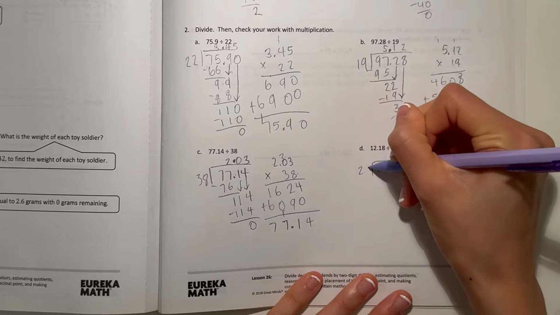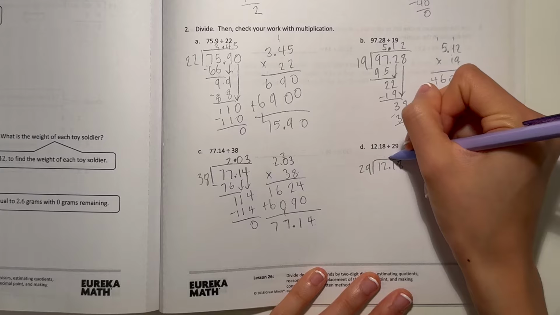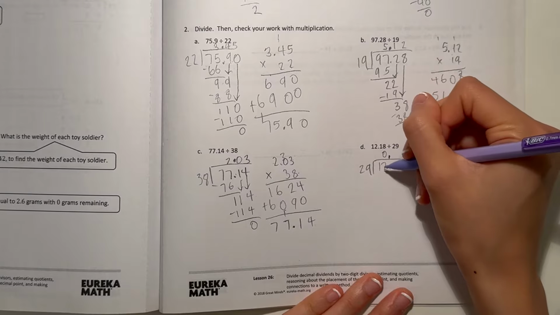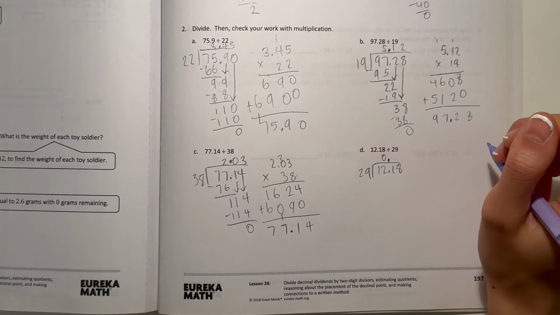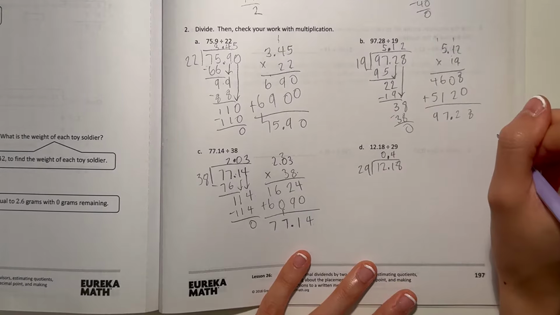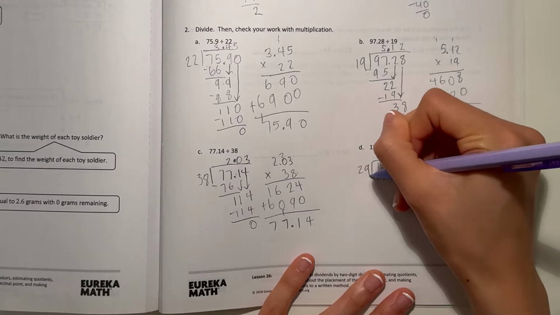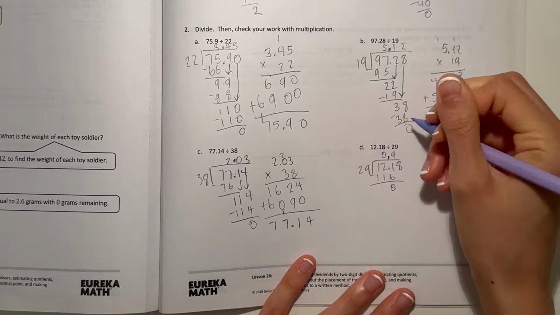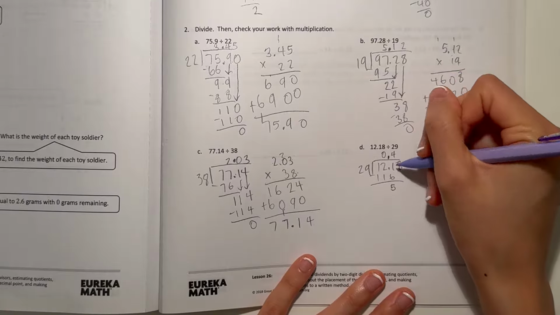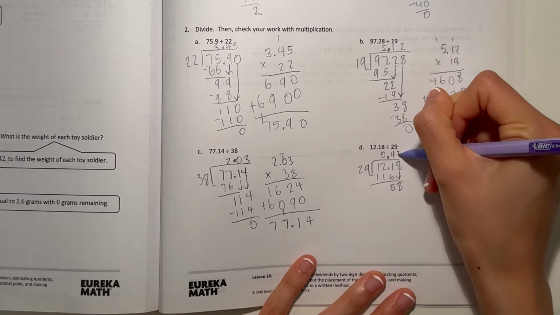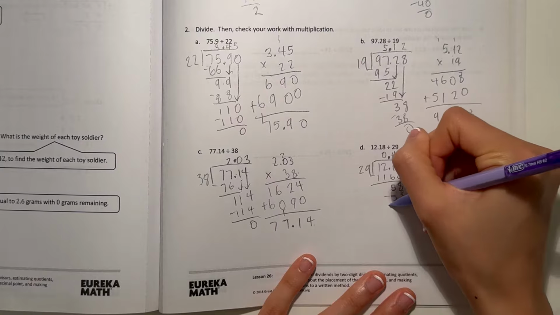12.18 divided by 29. 29 can't go into 12, so bring our decimal point up. That's 0. So now we look at 121. 29 can go, let's see, maybe 4 times to 121. So 29 times 4 is 116. And 121 minus 116, that should be 5. So now 29 can't go into 5, so we bring down the 8. 29 can go 2 times into 58. Minus 58 is 0.